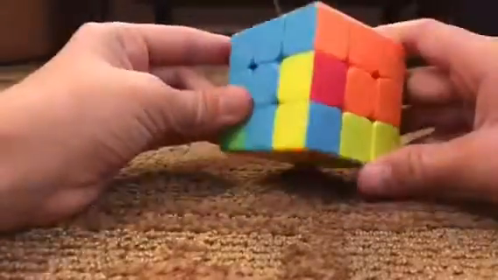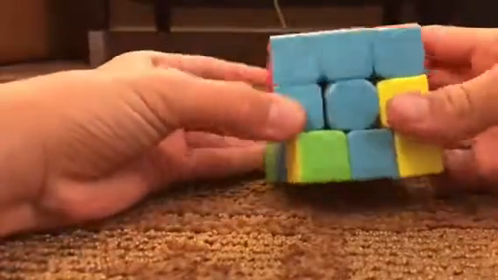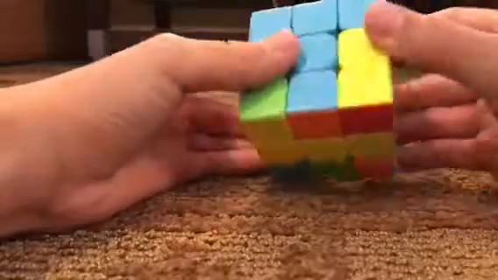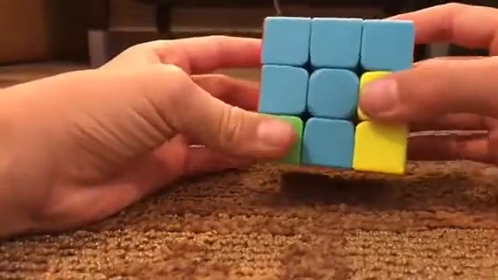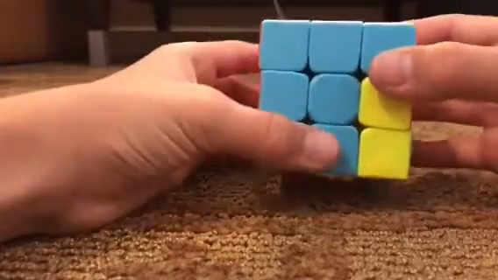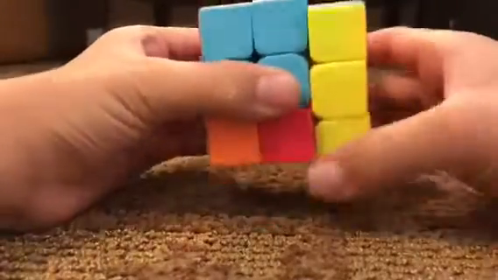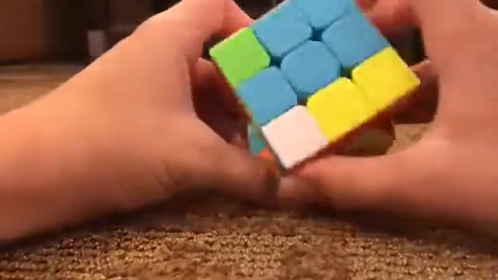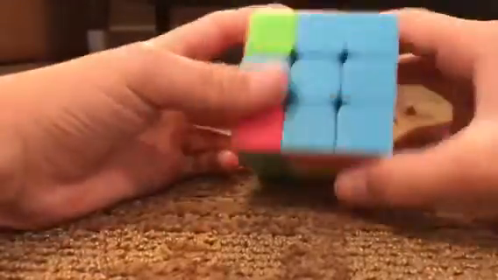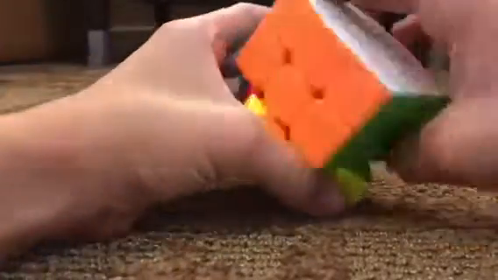Remember to write these all down on your piece of paper so that you will be able to remember and practice them on your own. This one goes to our right again, so we're going to move it out of the way. We're going to go D prime, R prime, D prime, R, D, F, D, F prime. And now our whole edge part here is solved.